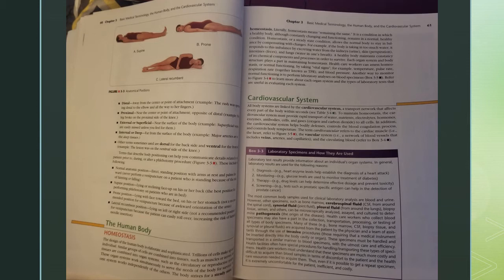The term cardiovascular refers to the cardiac muscle, i.e. the heart. Refer to Figure 3.5. The vascular system, i.e. a network of blood vessels that includes veins, arteries, and capillaries, and the circulating blood. Refer to Box 3.4.